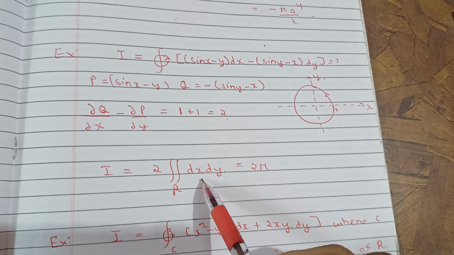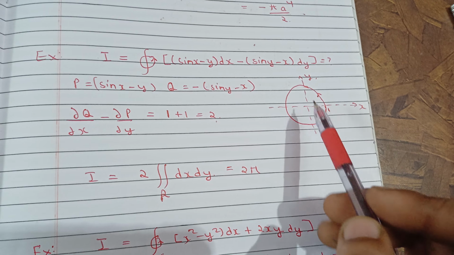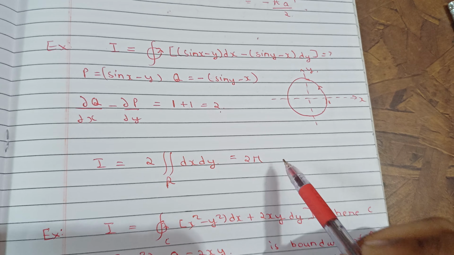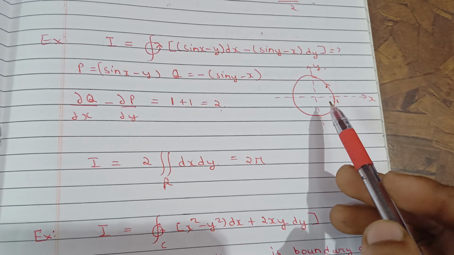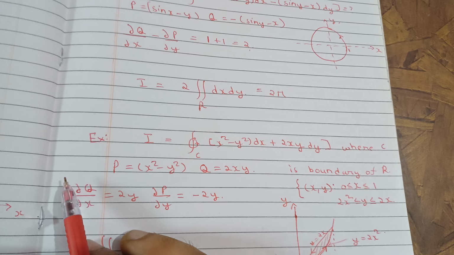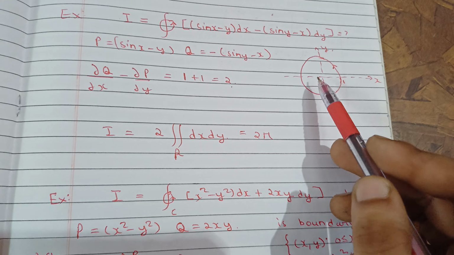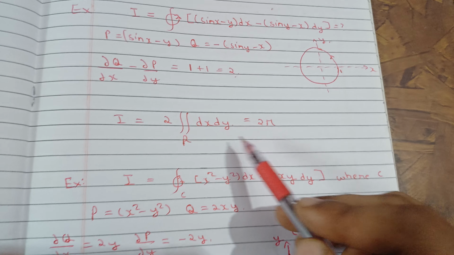Now again this represents the area. So the area of the circle is nothing but pi r square, and the radius is 1. So 2 pi will be your answer. You can solve using cylindrical coordinates, and you will get the same answer. Then the radius will be 0 to 1 and phi will be 0 to 2 pi, and dx dy will give you r dr d phi. So you will get the same result.